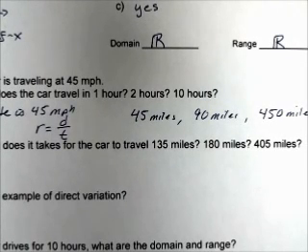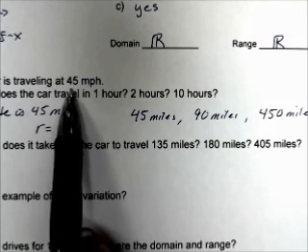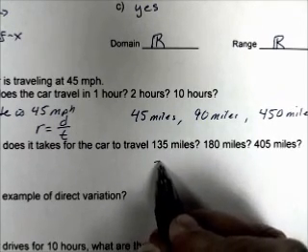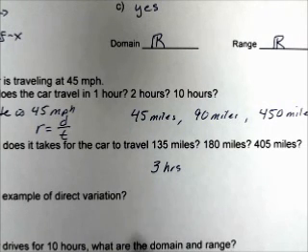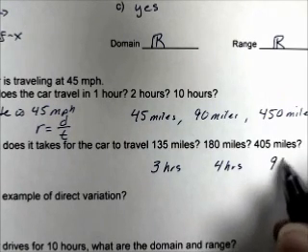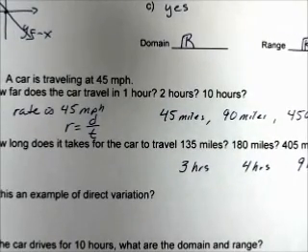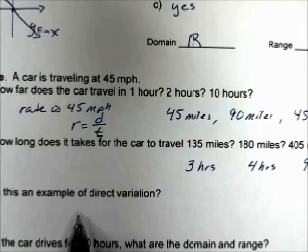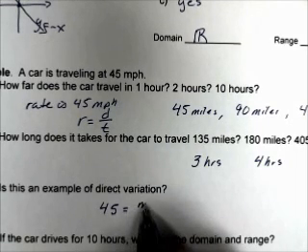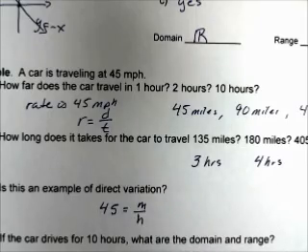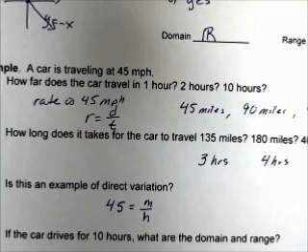How long does it take for the car to travel 135 miles? All right, well, 135 miles divided by 45, that will bring us to 3 hours. 180 miles divided by 45, that's 4 hours. 405 miles divided by 45 is 9 hours. So we could actually represent this as 45, our rate, is equal to miles over hours. So 45 is our constant. So is this an example of direct variation? Yes, it is.